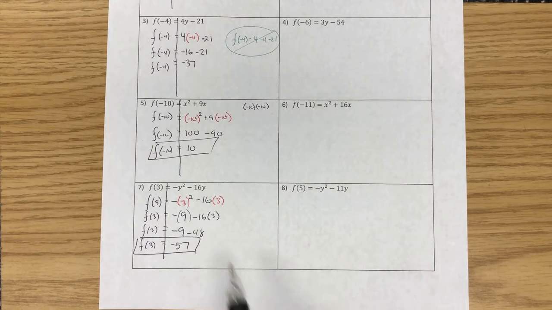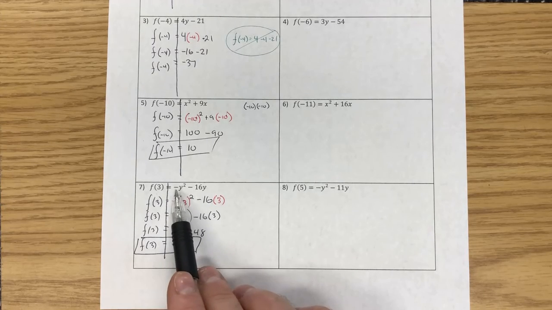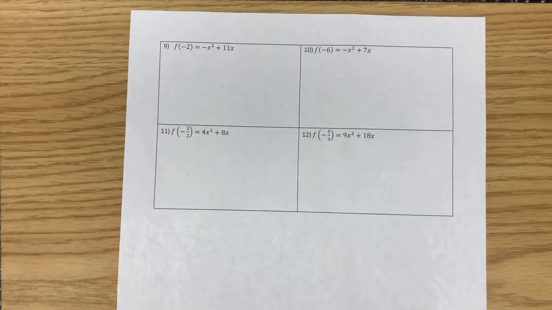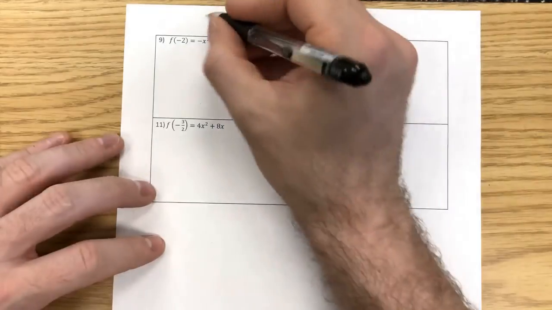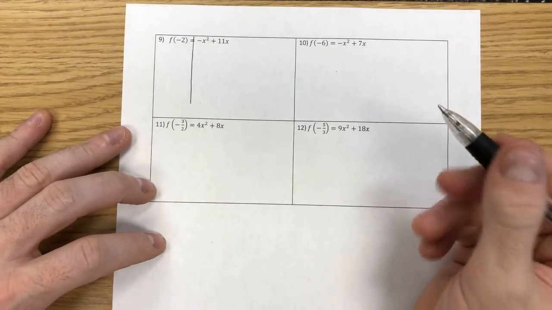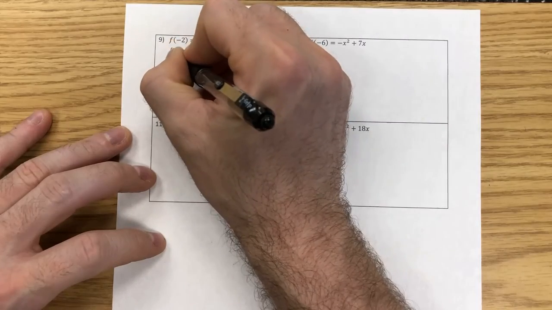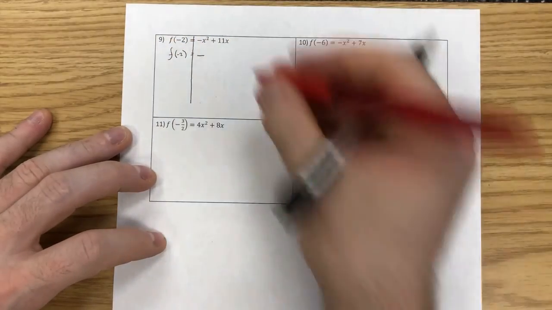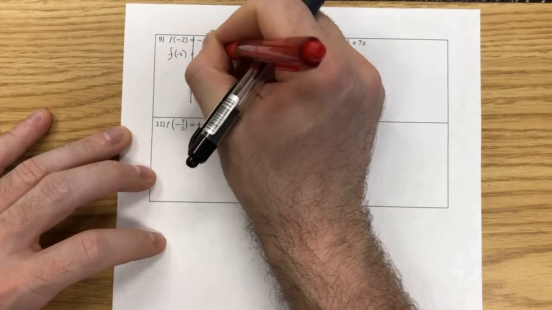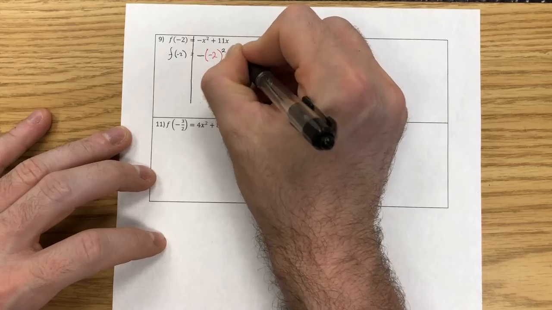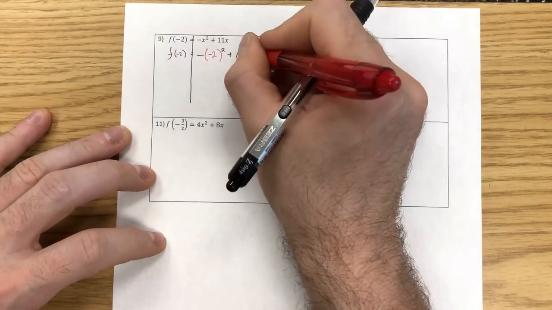Let's try one that is a little more common of a mistake, because what happens if there's a negative and a negative? This is another mistake that students often make. Now, this is going to be the same problem. Instead of inputting a positive value, we're inputting a negative value. So I have an f of negative 2. And in this case, I'm plugging in a negative into a negative. And we all know that a negative times a negative is a positive, right? Awesome.